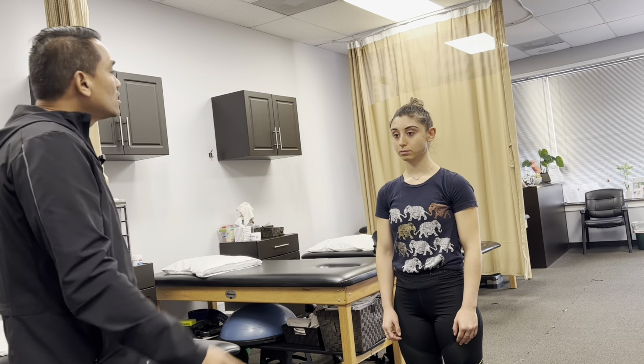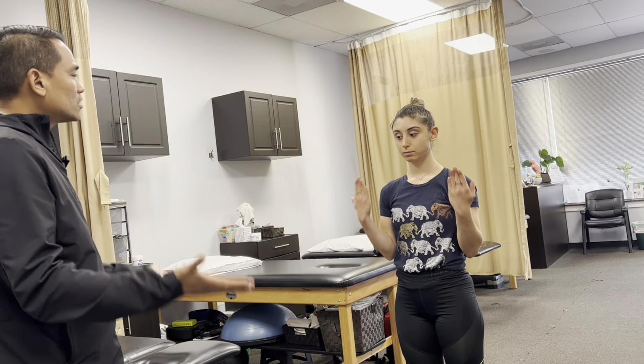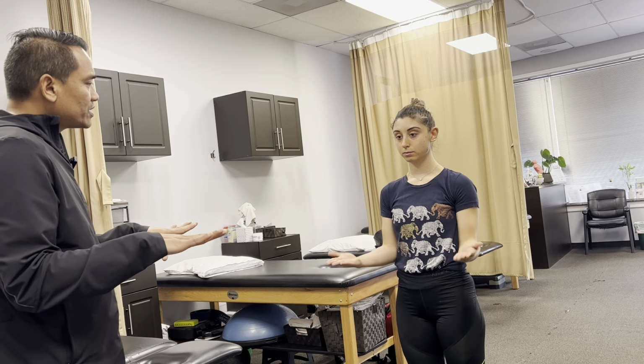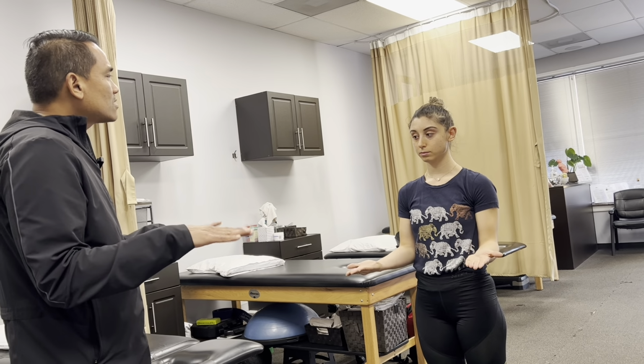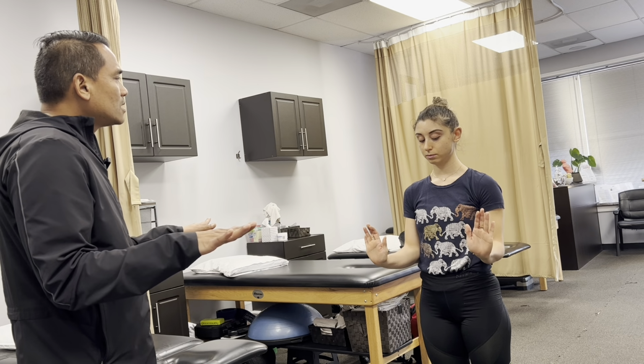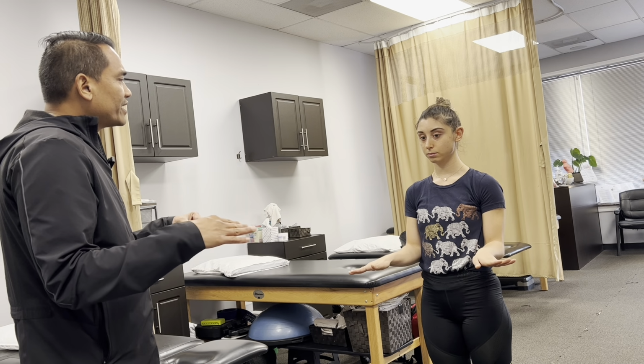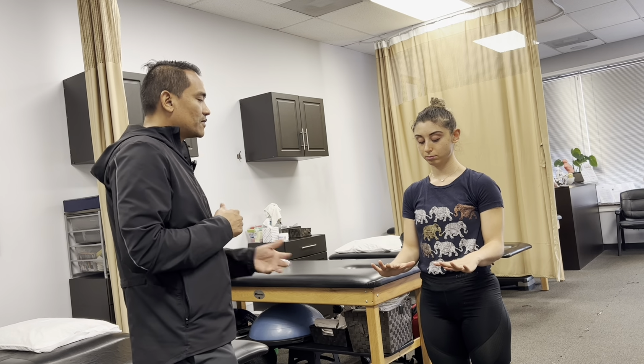Next, since I'm not going to assess the shoulder immediately, I'm going to go to the elbow. Put your elbow all the way up, all the way down, all range of motion, pronation, supination. We'll go to the wrist, all the way up, all the way down, ulnar deviation, radial deviation. Again, I'm looking for symmetry and also looking for symptoms.